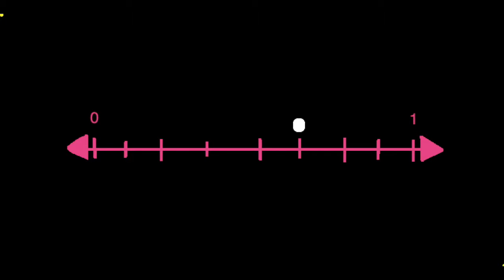The correct answer for this one is 5/8. There are 8 spaces between 0 and 1, and there's 5 sticks after the 0 to where the fraction is. So that makes for 5/8.